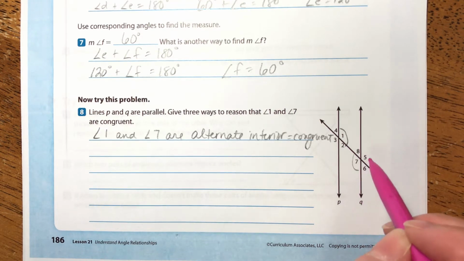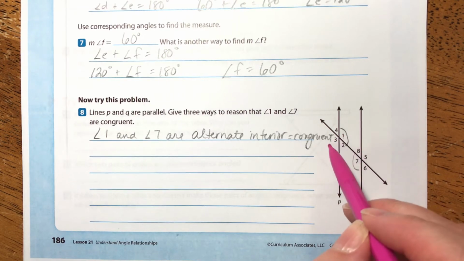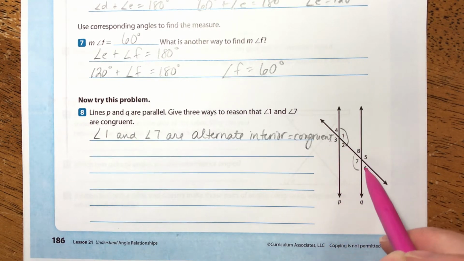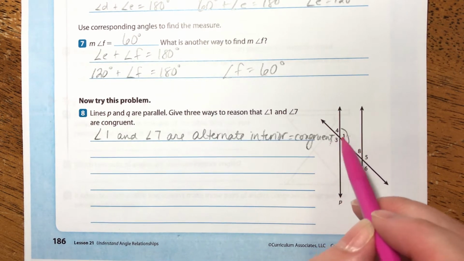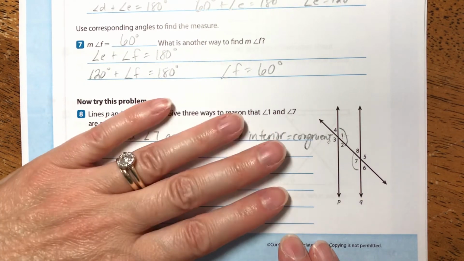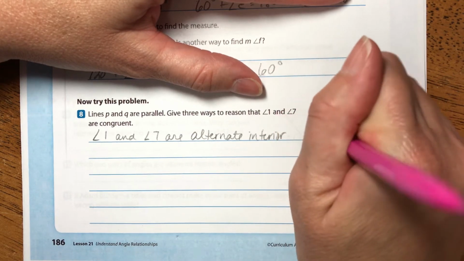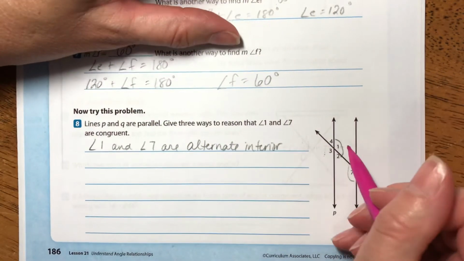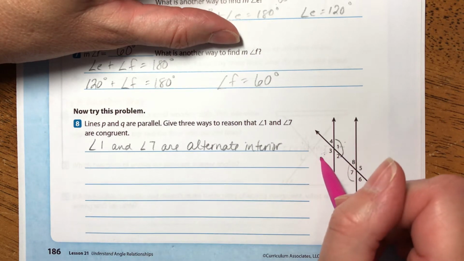What do you want to say? How about this? Angle 1 and angle 3 are opposite. So these are opposite, right? Vertical. So angle 1 and angle 3 have the same measure. We don't have to write this down. It's okay because it would take forever. Let me move the word congruent. It's messing up my, there we go. Angle 1 and angle 3 are opposite angles, vertical angles. That means they have the same measure.